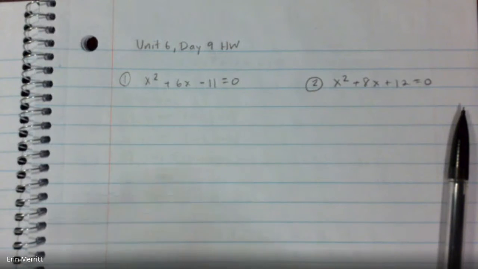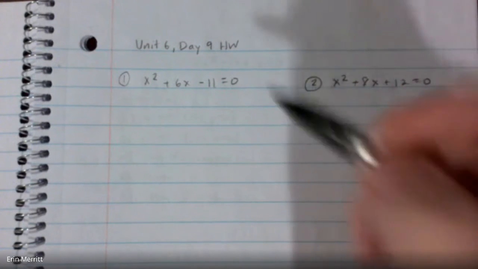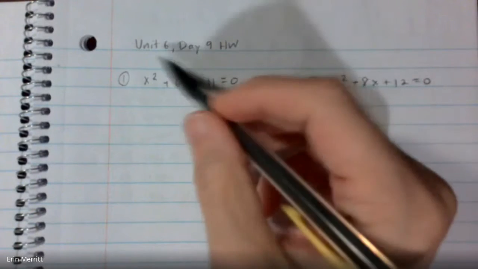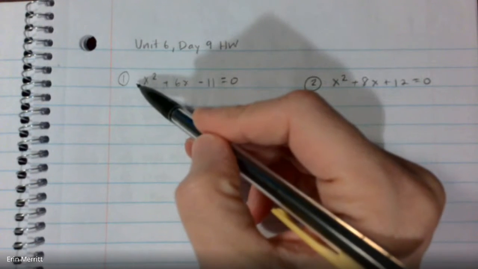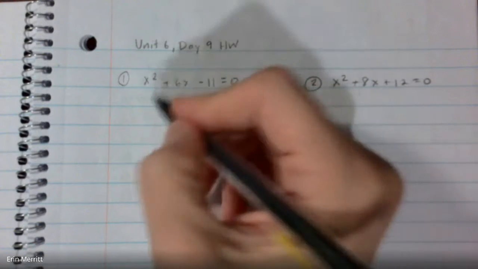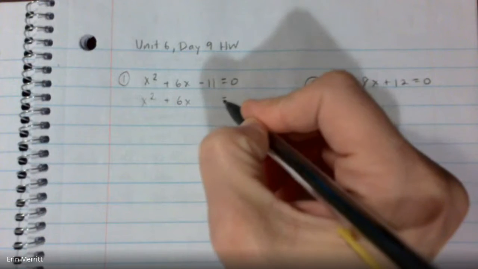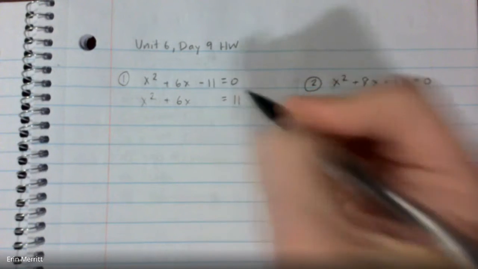All right, so day 6 homework. The first one, you're solving using completing the square. So we need to make sure the leading coefficient is 1, which it is. So now let's move the constant to the other side. So we have x squared plus 6x, and then this is going to be added over, so plus 11.